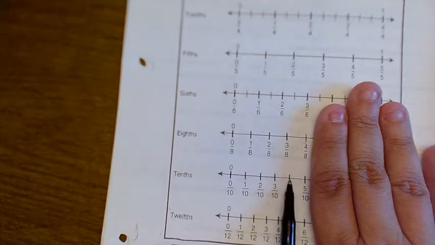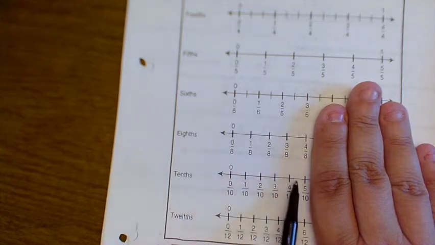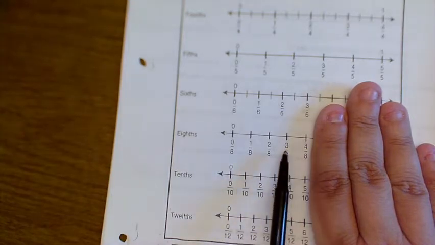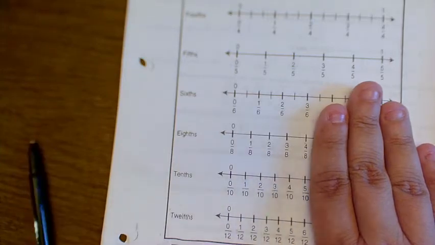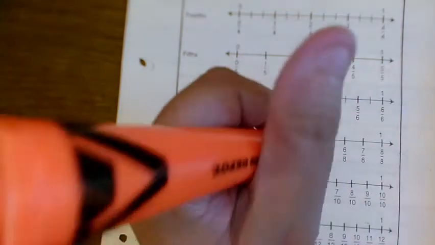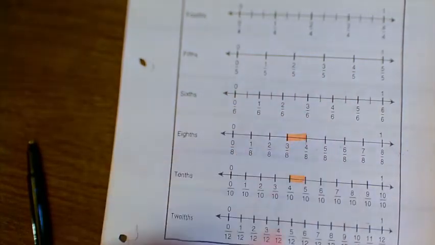Since 1/10 is smaller, that means the remaining fraction that we care about is going to be larger than the 3/8. Maybe we use a highlighter for this. So this portion is larger than this portion.